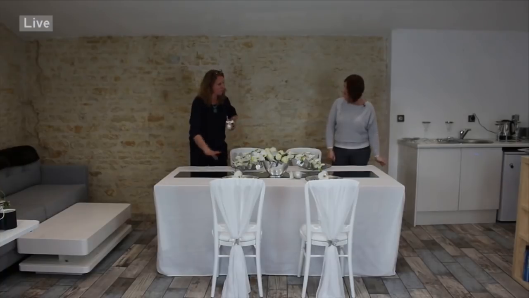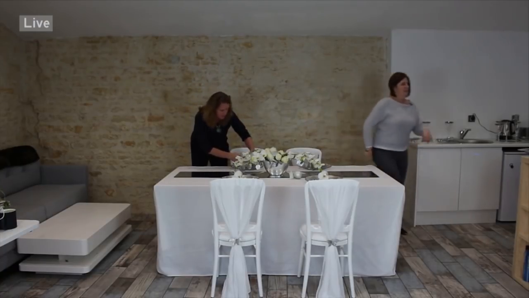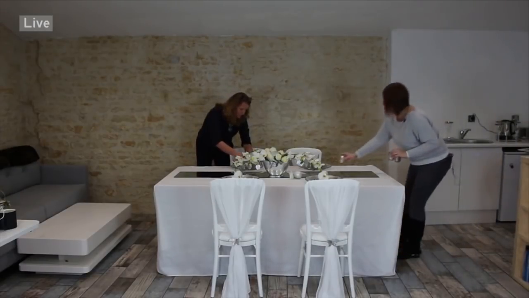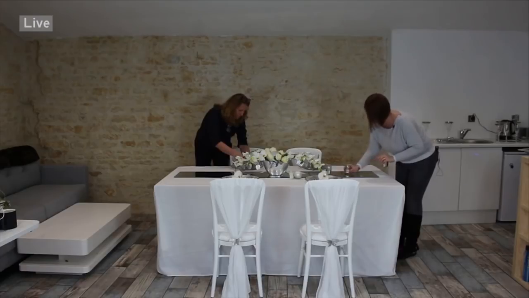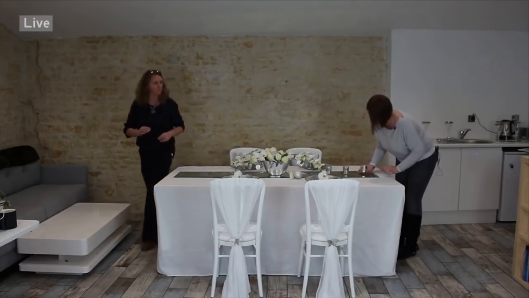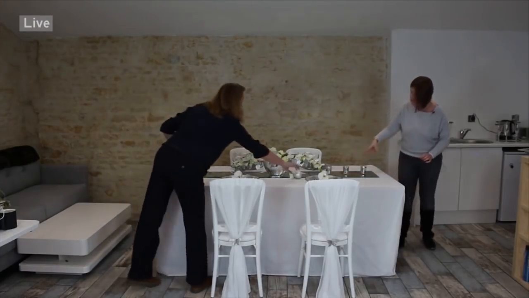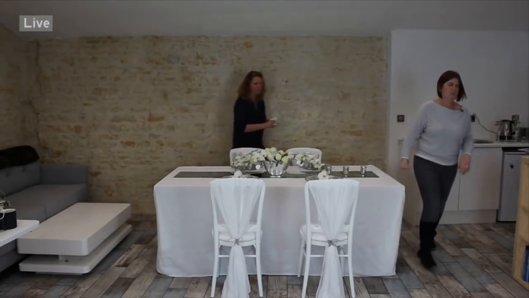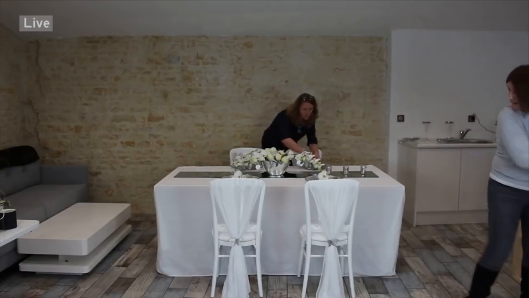I think if we've got some low candle holders, perfect. Okay, and let's just see how that changes the design. So, as we start to add these in here, it just extends the design along, so that you're not just looking at the plain mirror, it continues the story. Yeah, that works really well. Are you happy with that? Yes.